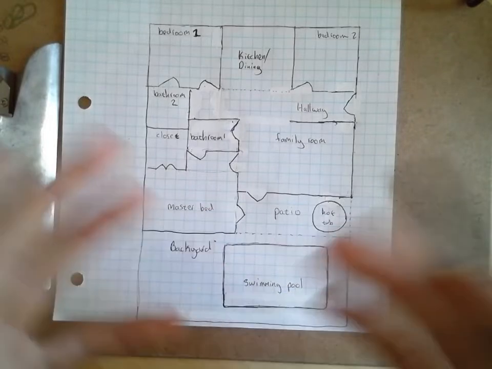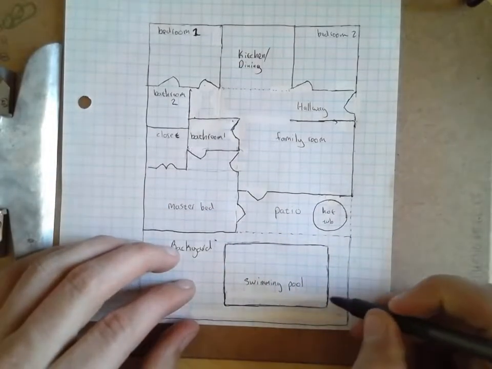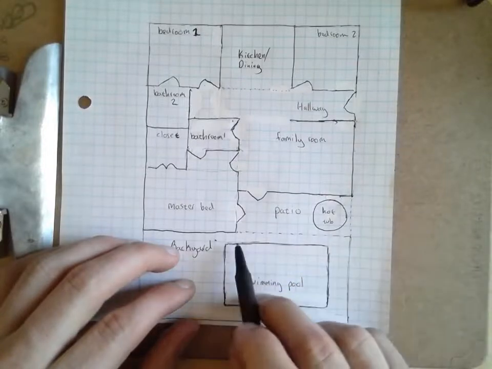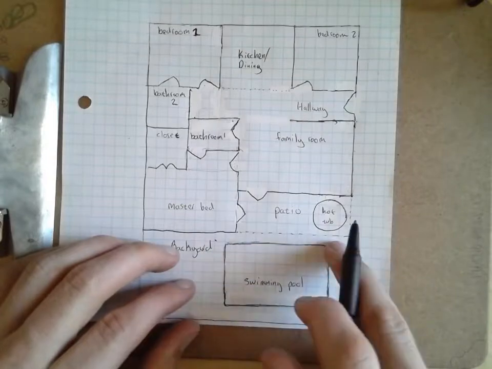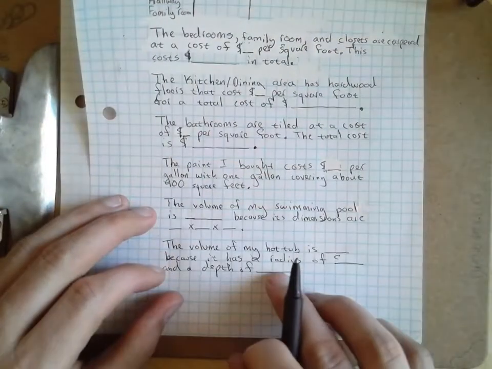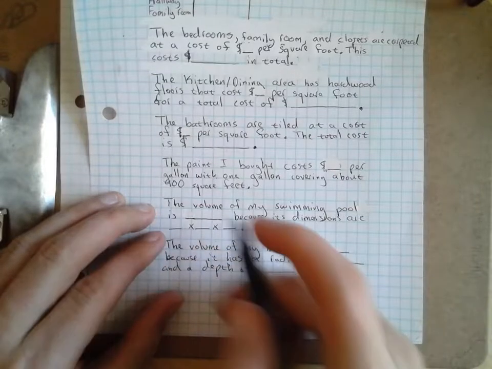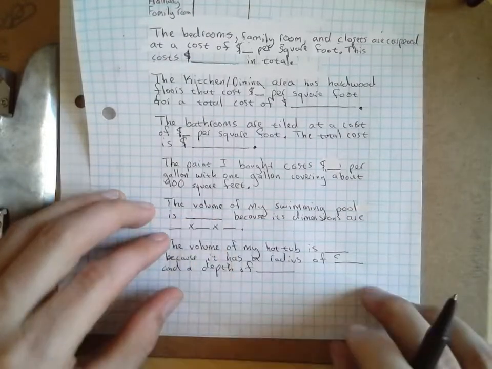So suppose your swimming pool is going to be 6 feet deep on average, okay? 2, 4, 6, 8, 10, 12. 2, 4, 6, 8, 10, 12, 14, 16, 18, 20. So 20 times 12 times 6, that's the volume of the swimming pool, and you just fill that in right here and tell me what the volume of your swimming pool is.